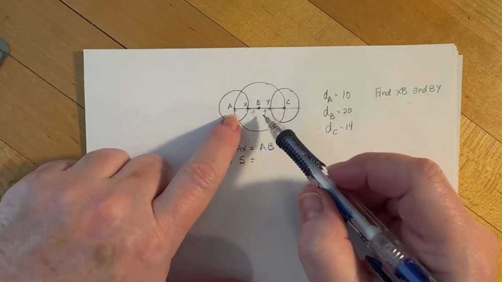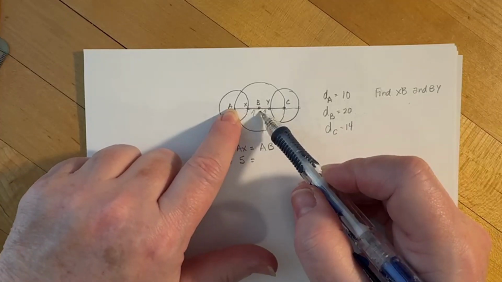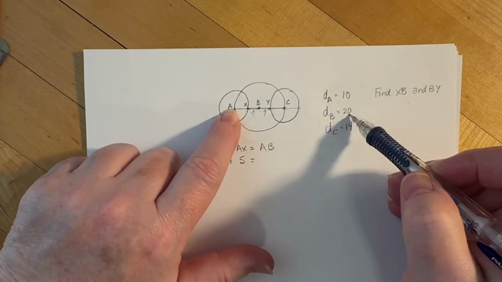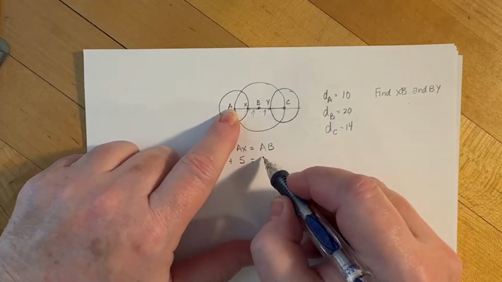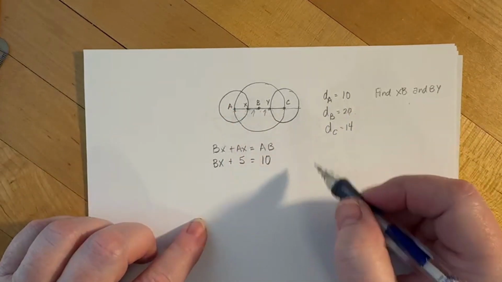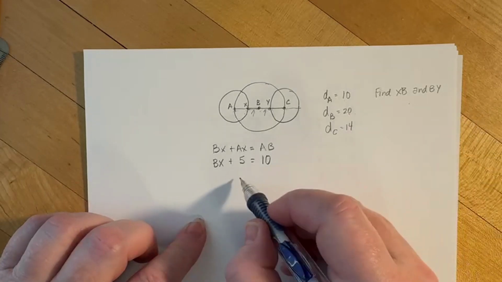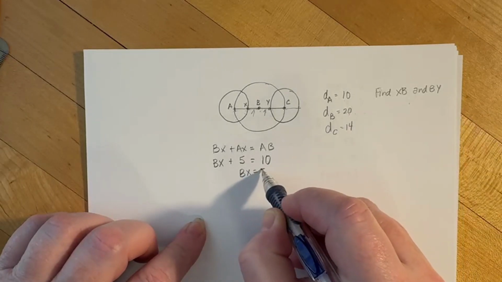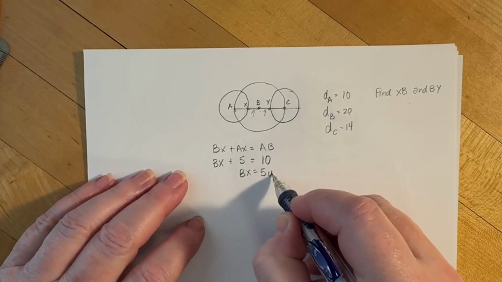And AB is the radius of circle B. Well, circle B is 20 centimeters across, so half of that is 10. And I'm just going to do some subtraction here. Subtract 5 from both sides. And I have BX is equal to 5. And again, it's whatever units we have.